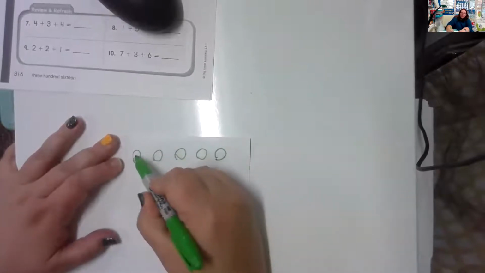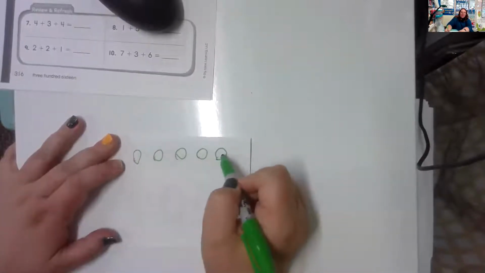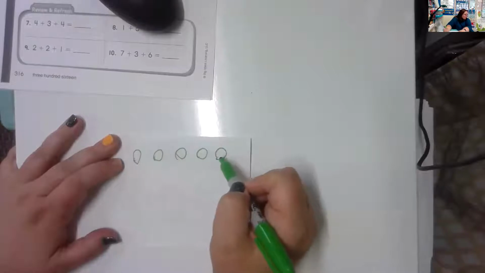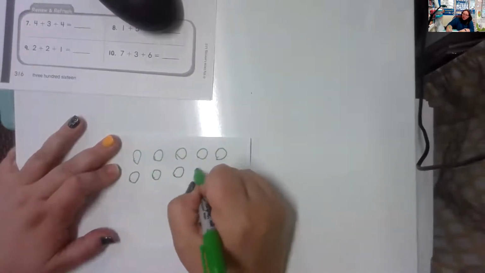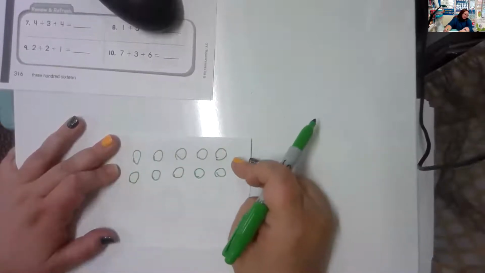So here I just drew 1, 2, 3, 4, 5 circles, but I need to draw, how many did we say? 15, right? So then I'm going to draw 5 more and line them up. And now I know I have 10.